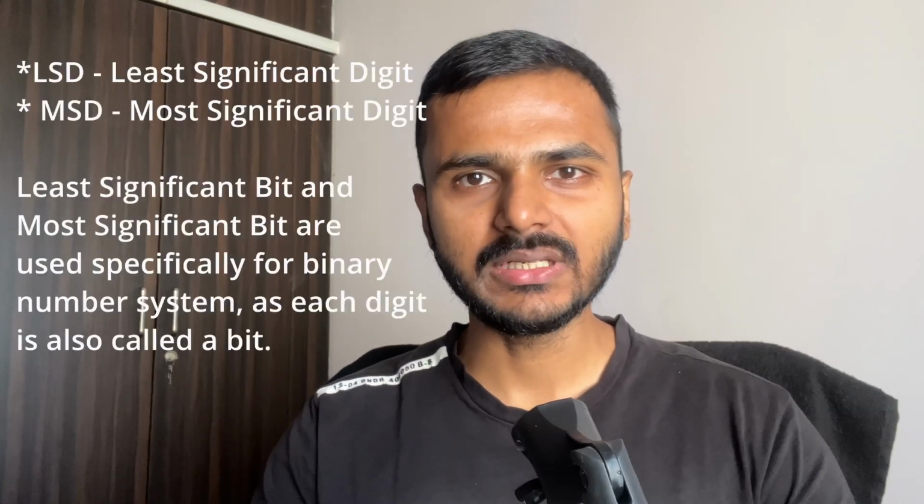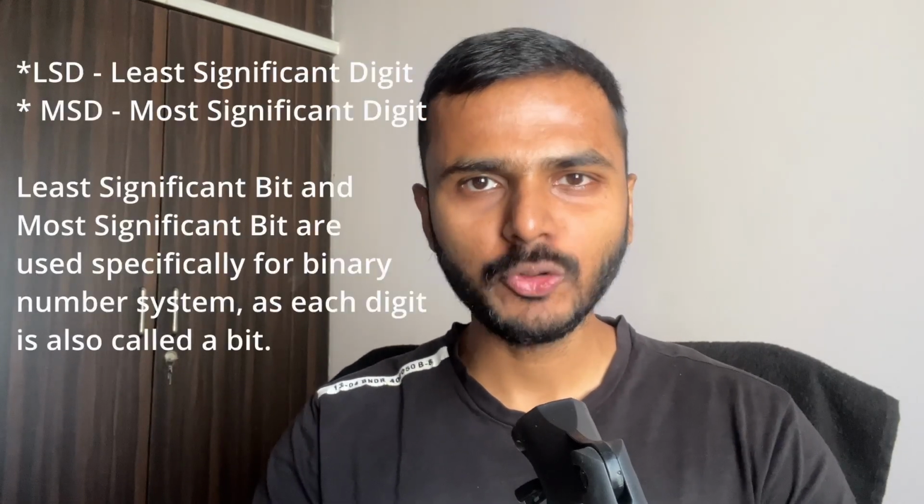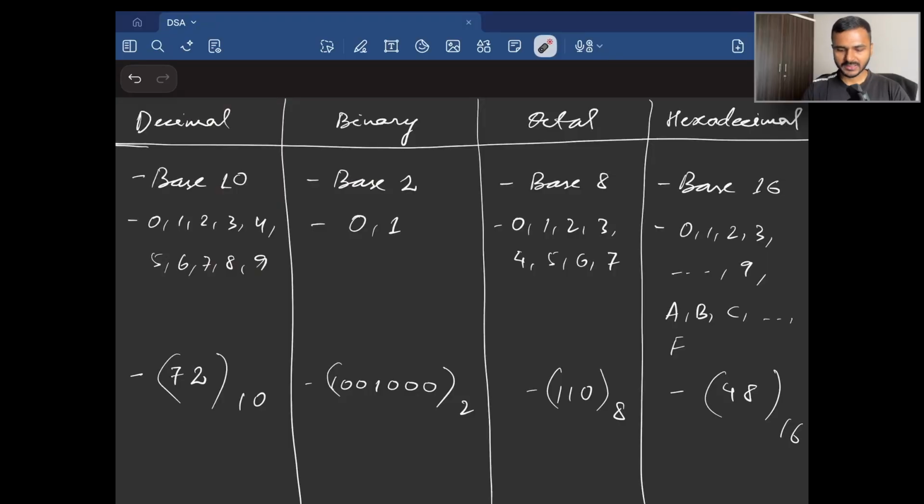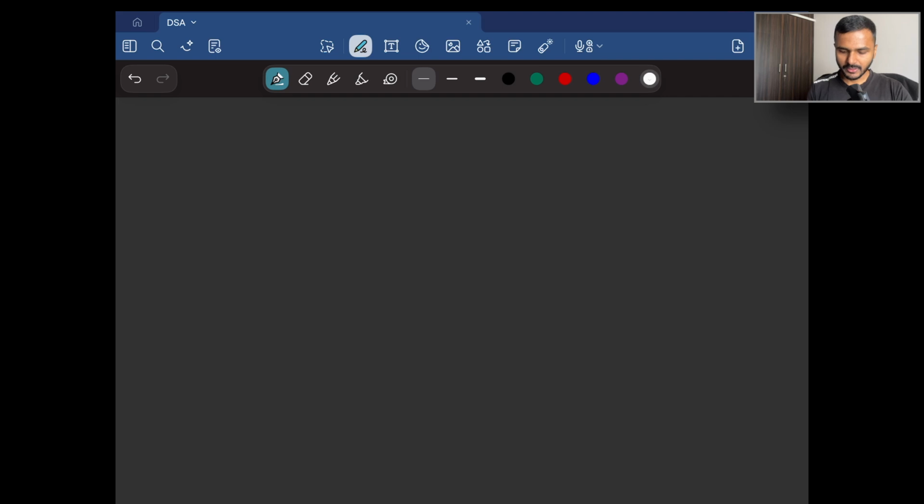Next, let's talk about position of a digit in the number, the positional value, the LSD or the least significant bit, and the MSD or the most significant bit. Let us start that discussion with decimal because this is something we are all familiar with. So if we were to represent 72 in decimal, this is how we write, correct? And we know that this is the ones place and this is the tens place. So if we want to find the position of 7 in 72, what we do is we go for 7 multiplied with 10. For 2, what we are going to do is 2 multiplied with 1.